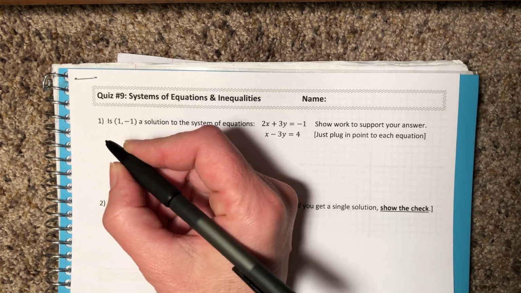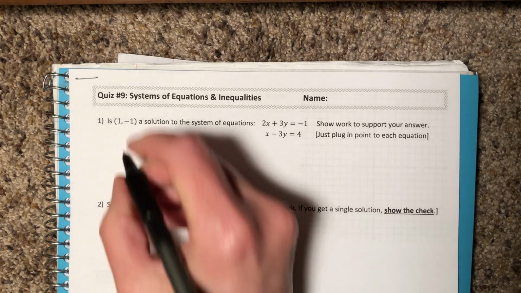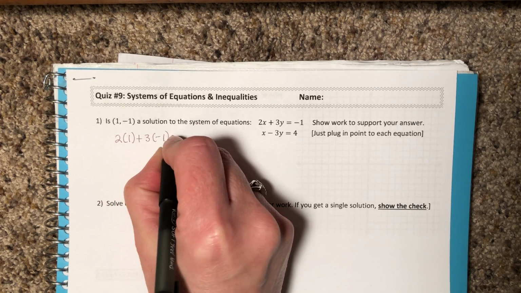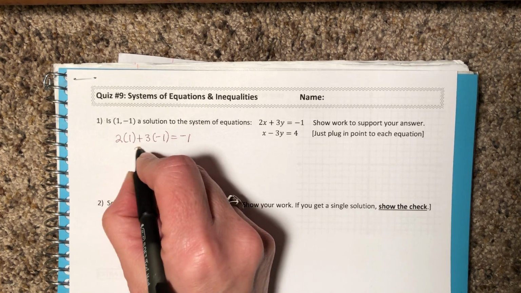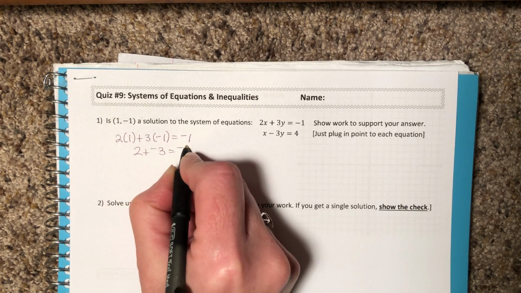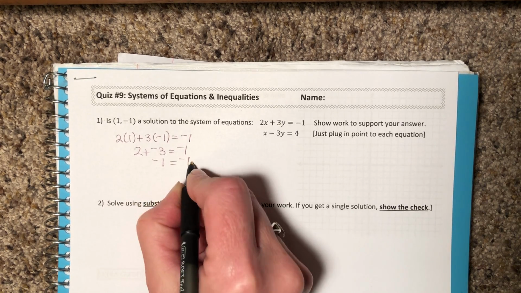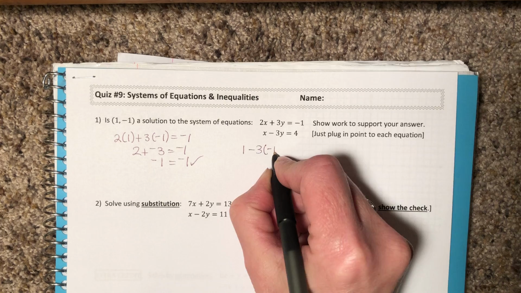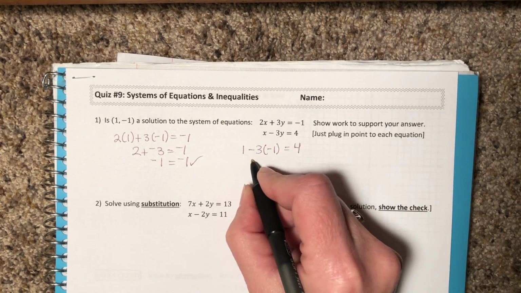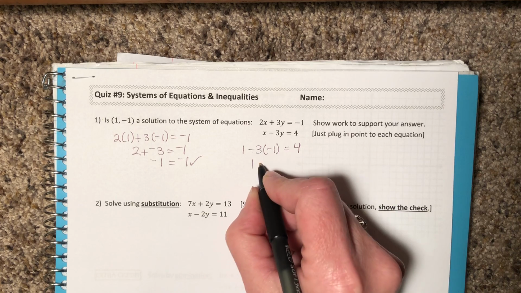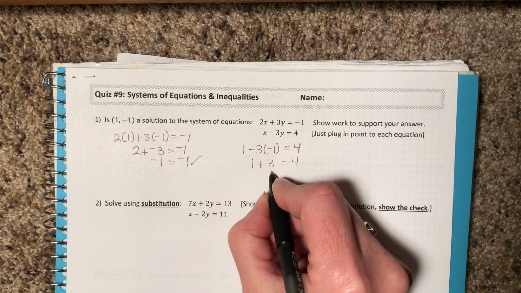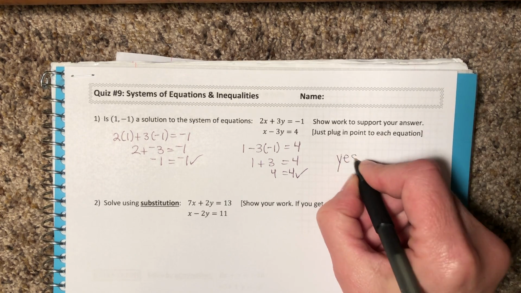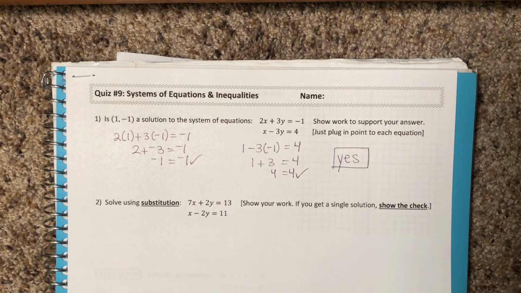All right, so I'm going to plug in. 2 times 1 plus 3 times -1 equals -1. 2 plus -3 equals -1. And -1 equals -1. All right, so it works in the first equation. Second equation equals 4. I get 1. Now minus is going to make plus 3, 4. So there we go, 4 equals 4. So it works in both equations. So the answer is yes, that point is a solution.